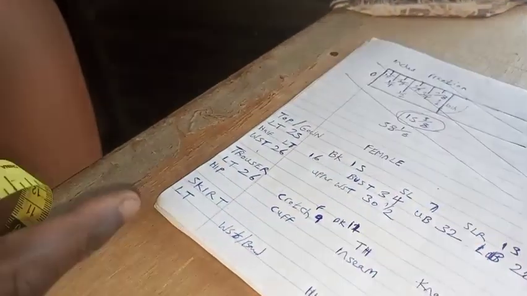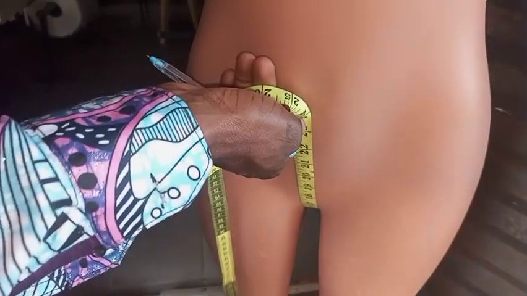Because if it is a male and I'm a male tailor, I can still measure the push like this and measure the back like this. But since it's female, it will not be possible for me to do so. And mostly some females will come wearing a gown and some will come wearing skirts. So you can't do that. So that's how you measure it.